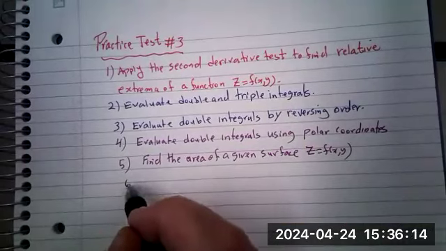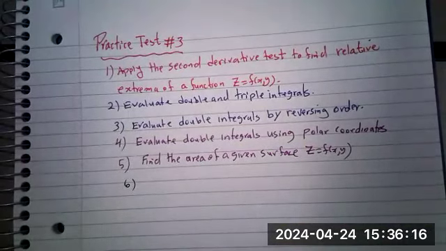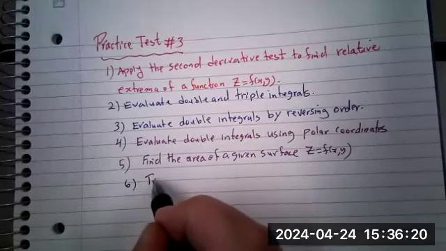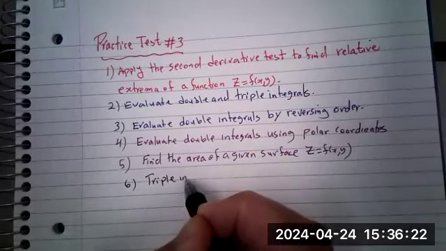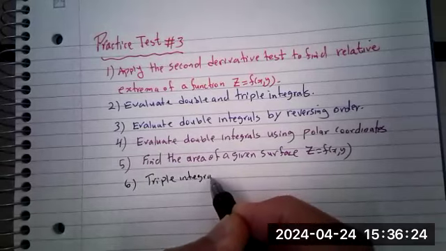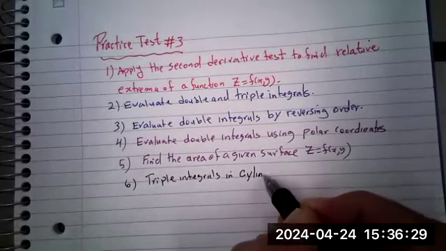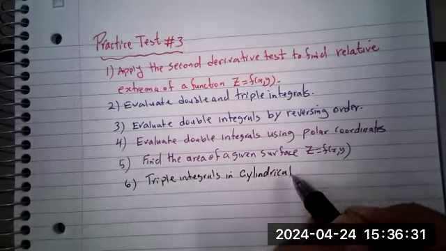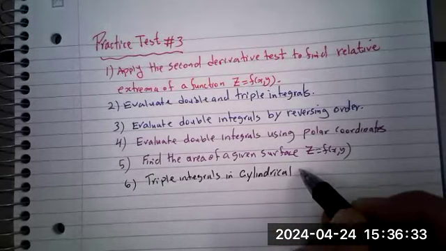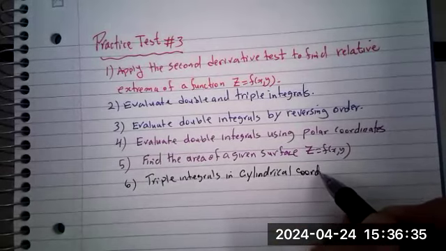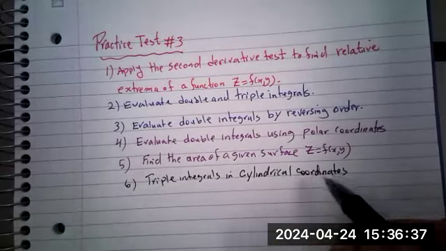Then we go to the triple integral. One would be given to just evaluate, but you have to find the triple integral in cylindrical form, or cylindrical coordinates.